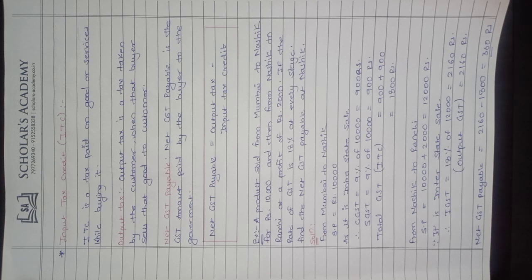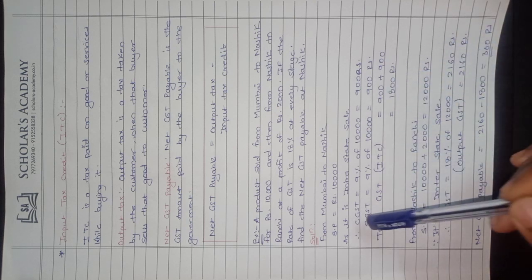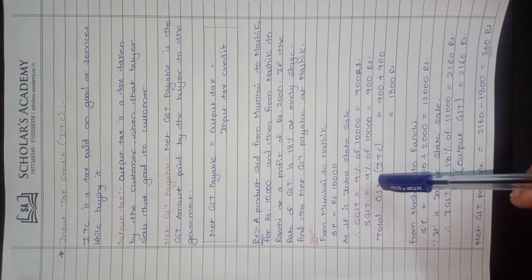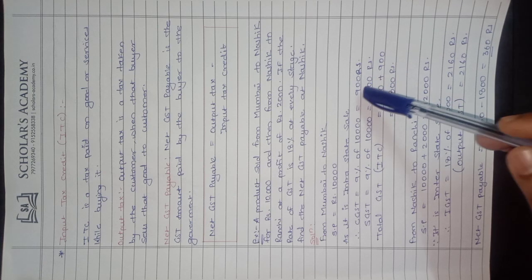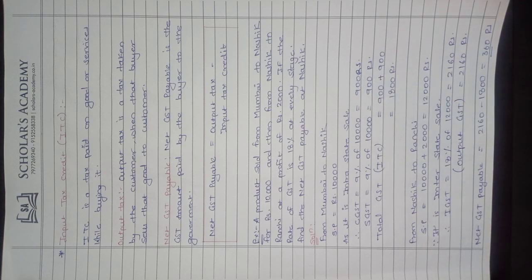We have solved for you, that is, CGST and SGST at the rate of 9% each for 10,000 rupees will be 900 rupees in each case. Therefore the total ITC will be 1800 rupees. Whereas for the transaction from Nasik to Ranchi, as it is an interstate sale, the IGST will be 18% of 12,000.